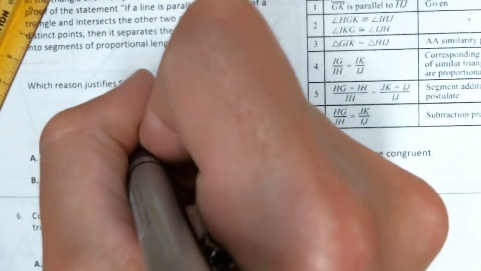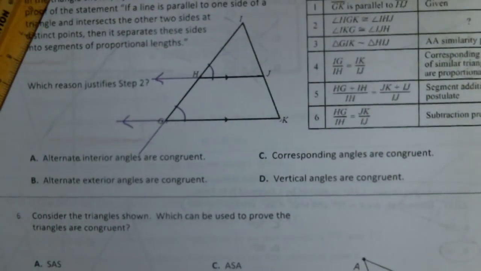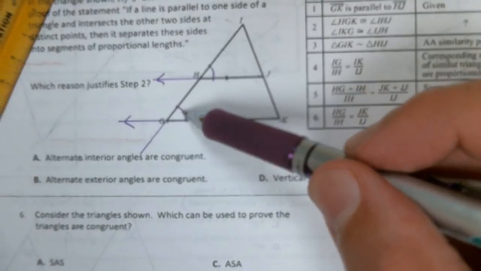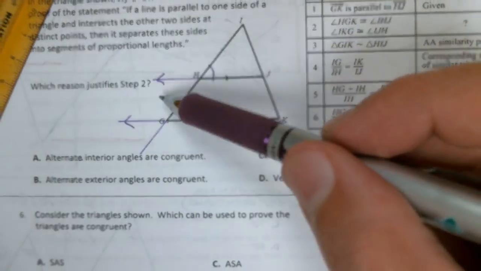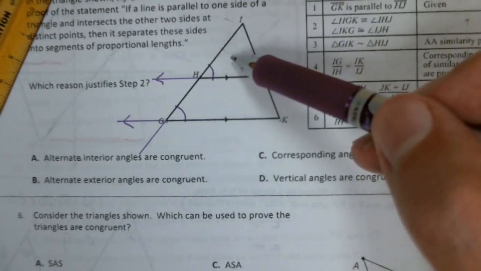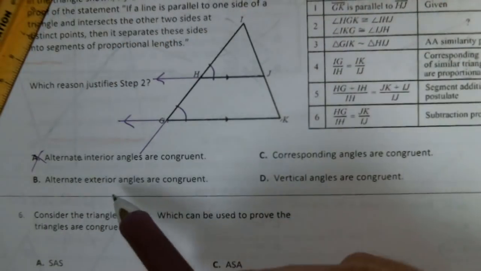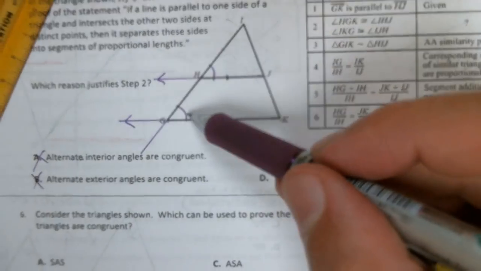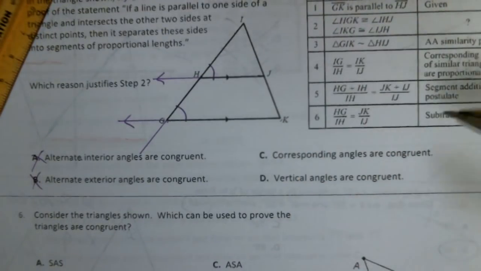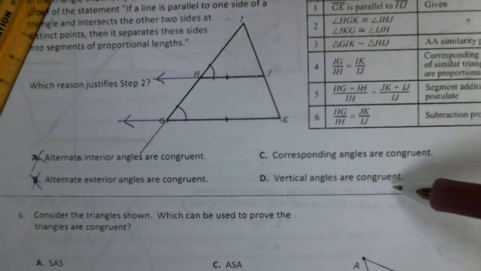There are our two parallel lines. So here comes the alternate interior angles, all that good stuff. This angle is inside the sandwich, but this angle is outside the sandwich. So they can't be alternate interior because they're not both inside the sandwich. They can't be alternate exterior because this guy's inside, but this guy's outside. So then it's just a matter of corresponding angles or vertical.